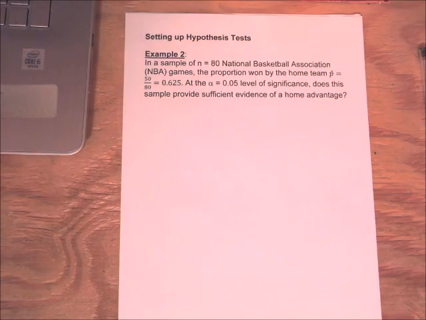Well, let's think about why there might be a home advantage, or why the home team might be more likely to win. In NBA games, you might have a team, for example, from Philadelphia traveling to Los Angeles. It's maybe a plane ride of several hours in the air, maybe a 6-hour plane ride.